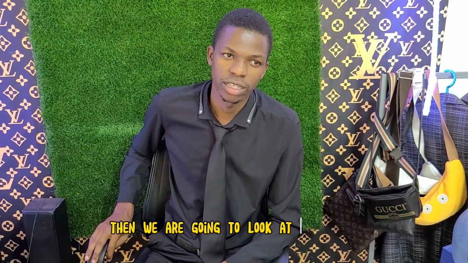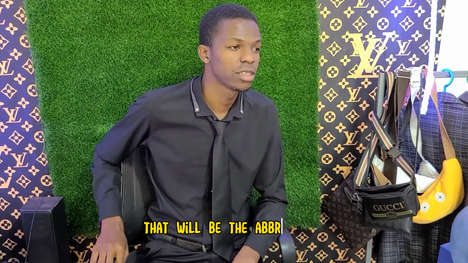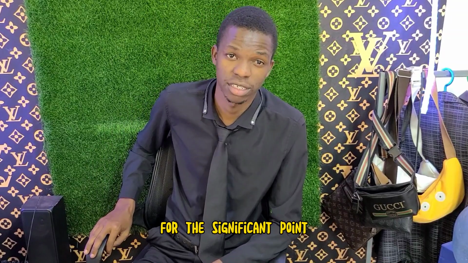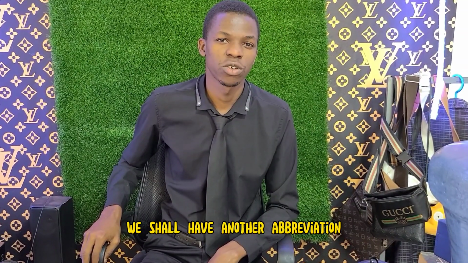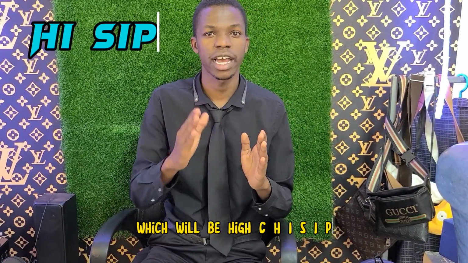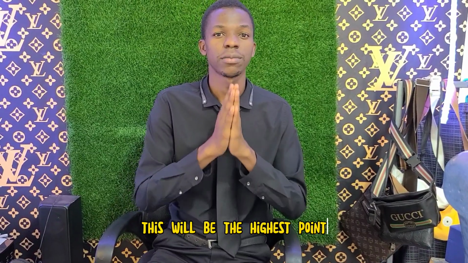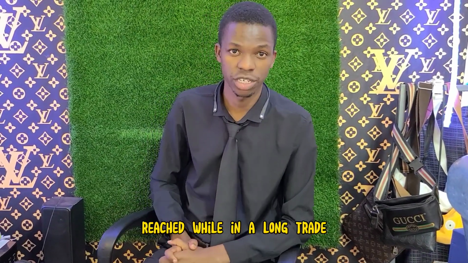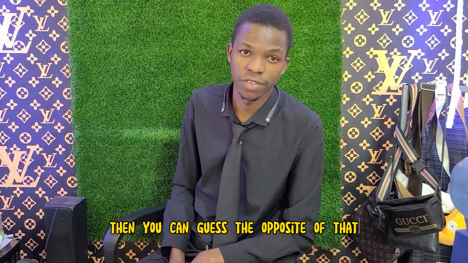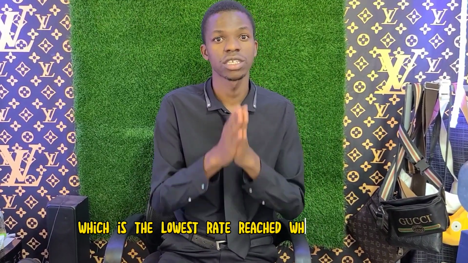Then we are going to look at the SIP. That will be the abbreviation for the significant point. We shall have another abbreviation which will be high SIP, HISIP. This will be the highest point reached while in a long trade. Then you can guess the opposite of that, the low SIP, LOSIP, which is the lowest point reached while in a short trade.